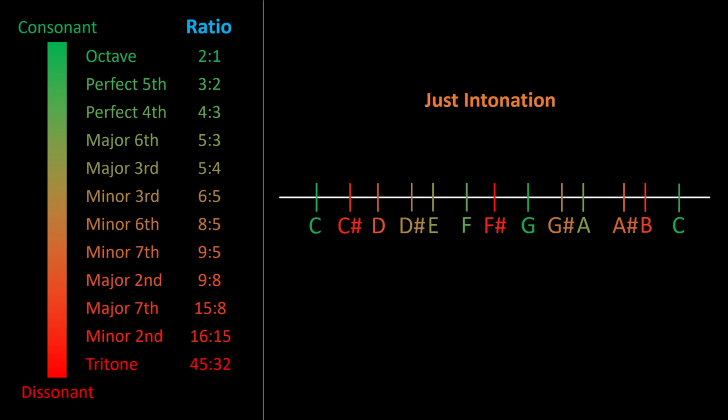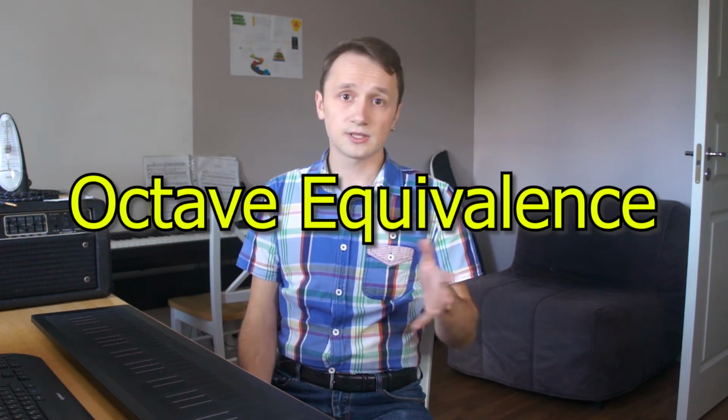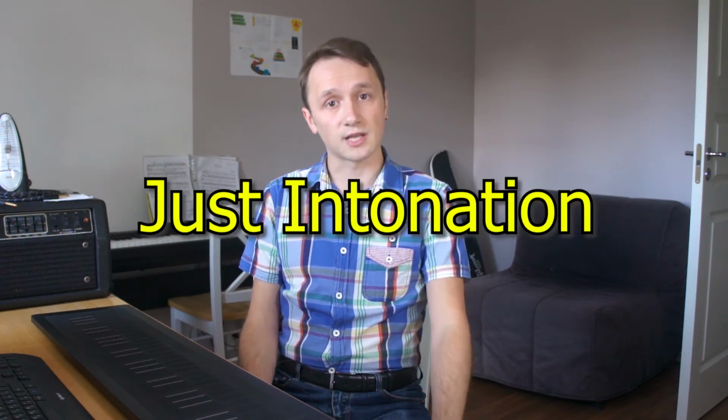The table to the left is color-coded, so you can see that the simpler the ratio, the more consonant the interval is. An octave is so consonant that it is thought to be the same note. That is called octave equivalence. A tuning system based on simple ratios is called just intonation.